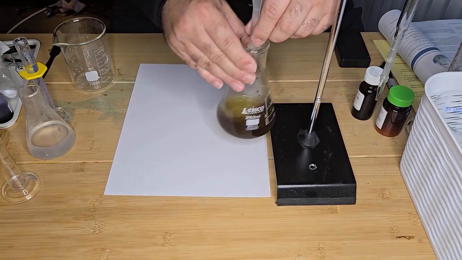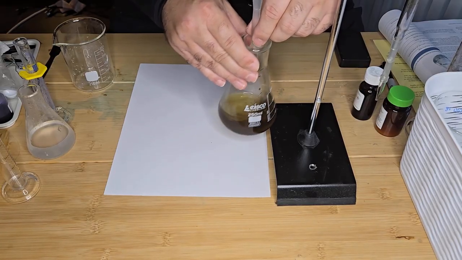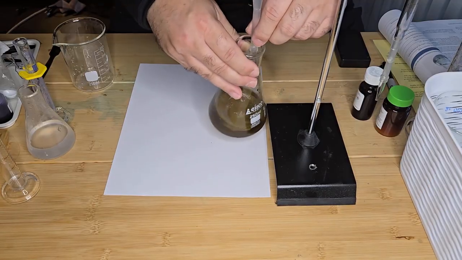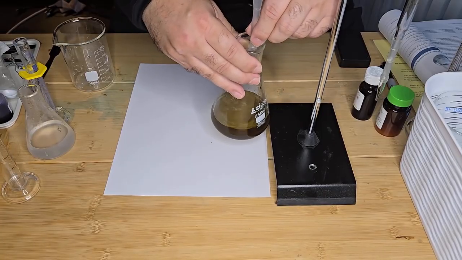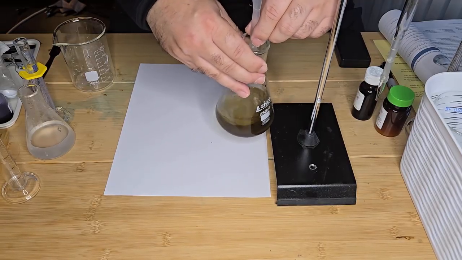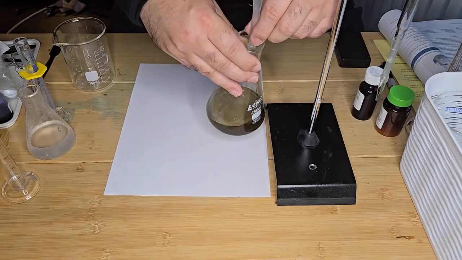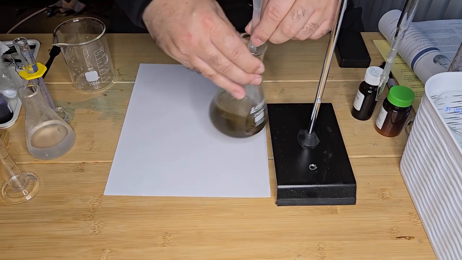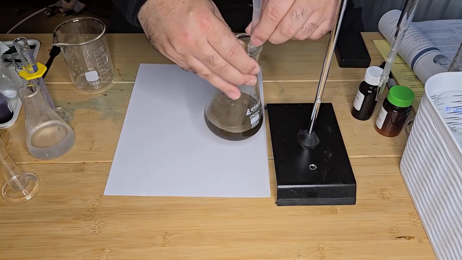So when it starts to go colorless, or the color is fading, you want to add your titrant very slowly, drop by drop, because you want as accurate a result as possible. So I'm very close to the end point. So I'm just adding my titrant very slowly in small amounts, because as soon as the endpoint is reached, it will immediately turn colorless. And I'm almost there.